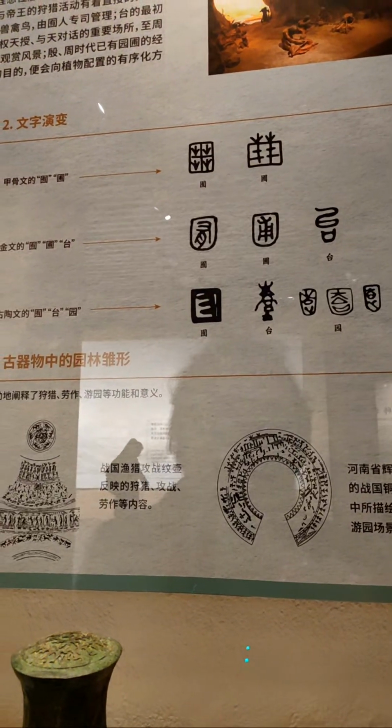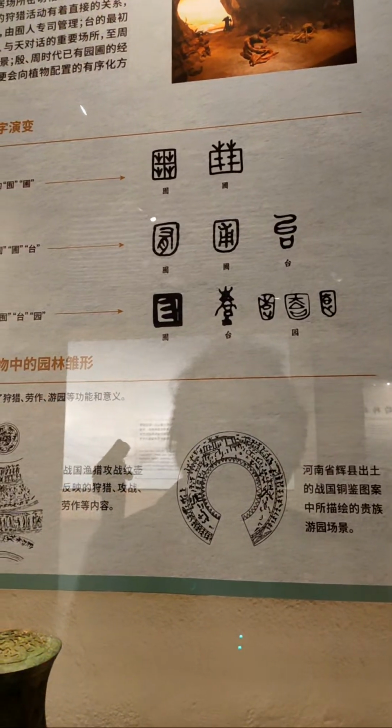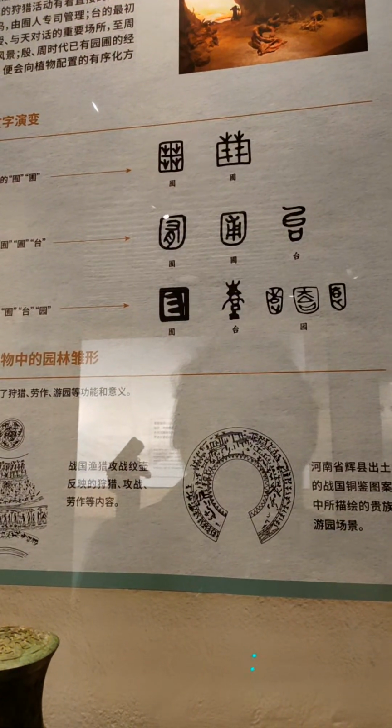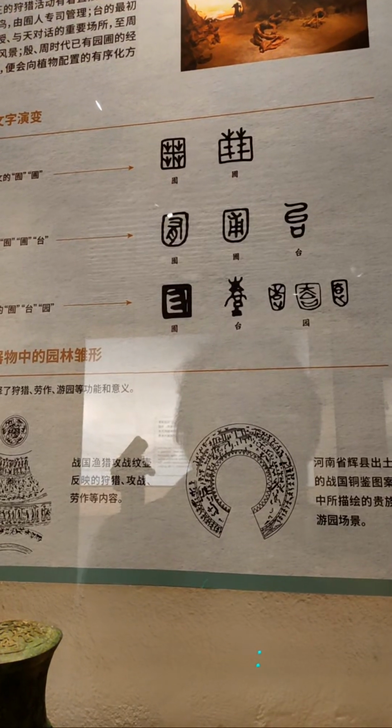So in early times, the Chinese garden was like a plantation or a zoo to keep the animals, but the animals were for food.